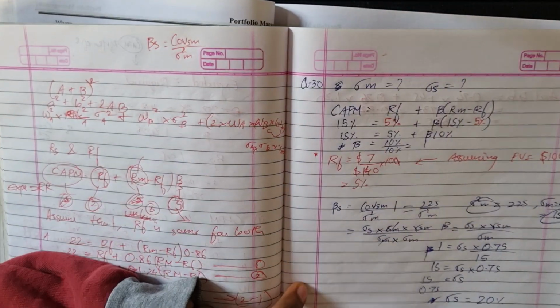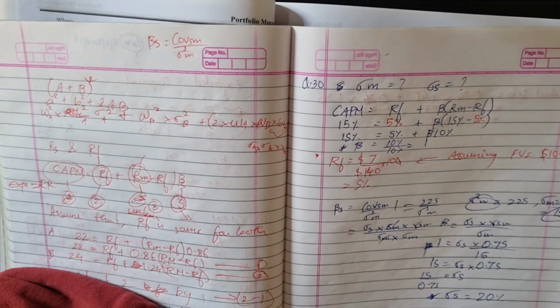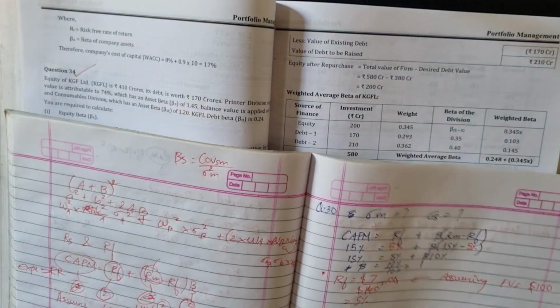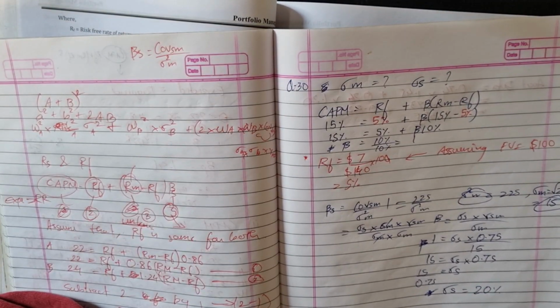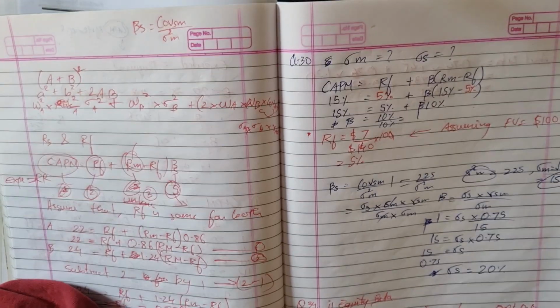Beta equity is not given. We have to find it. Beta equity is not given in the question. Value of equity is given. Yes, it is 410. So 410 divided by 410 plus, what is my debt?